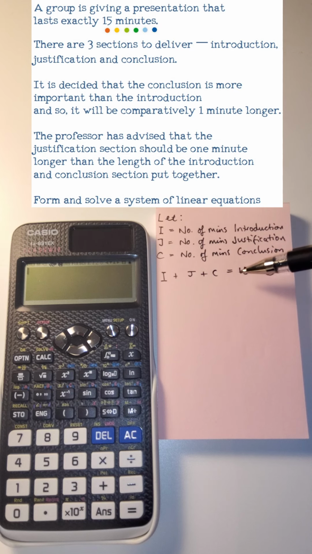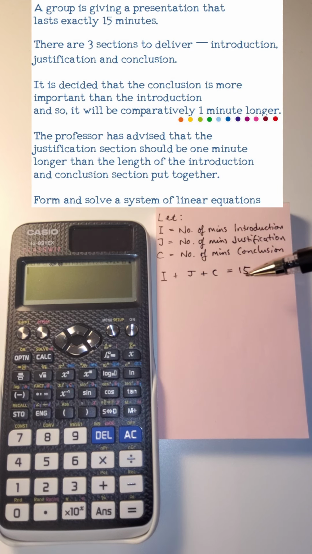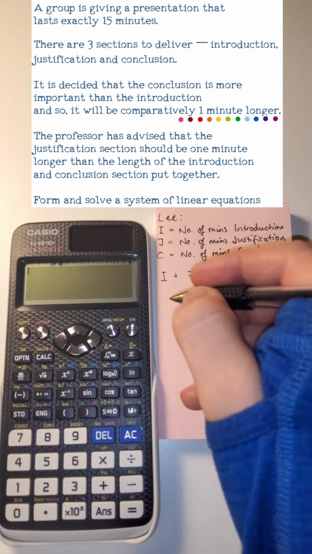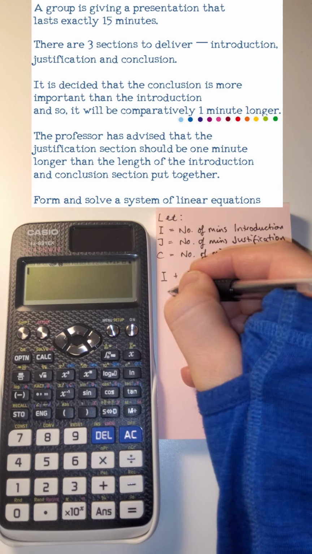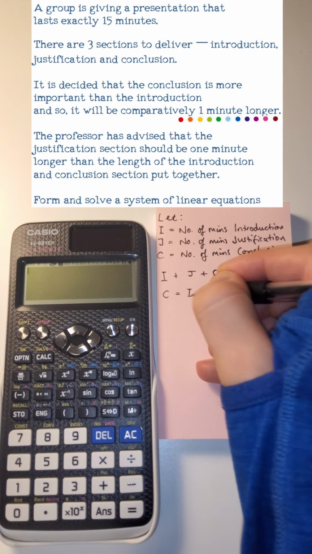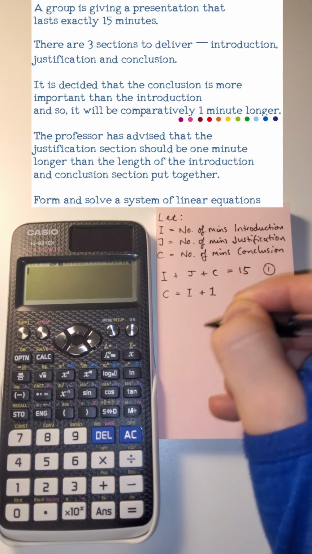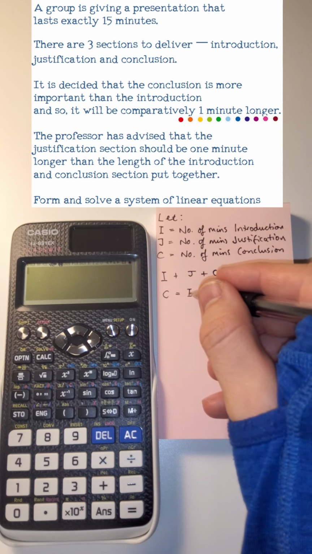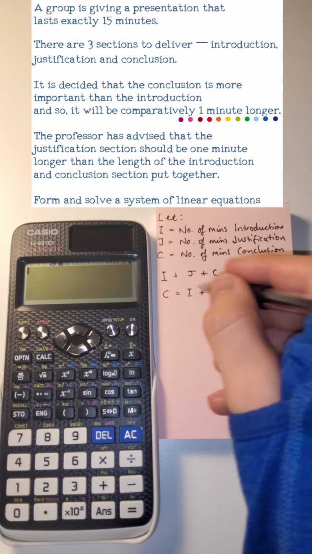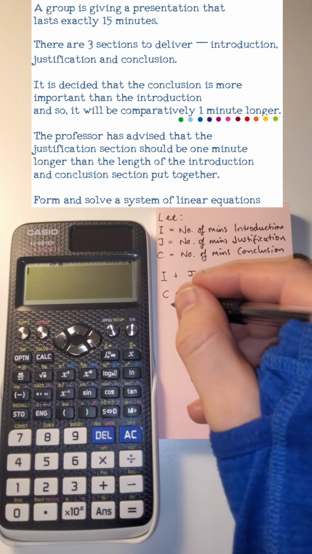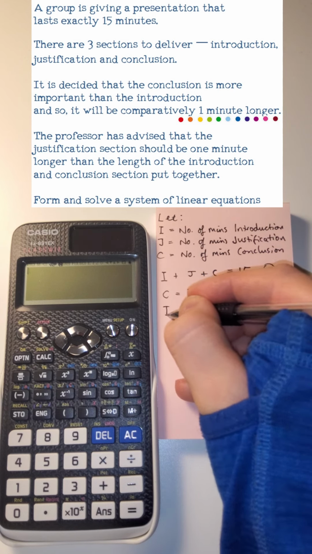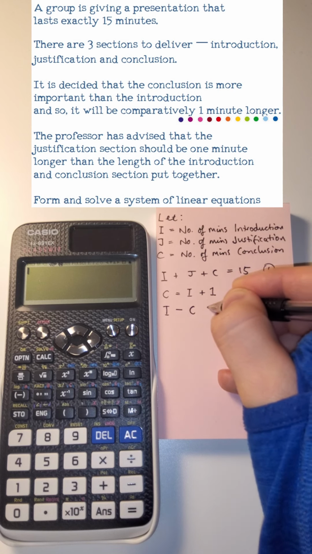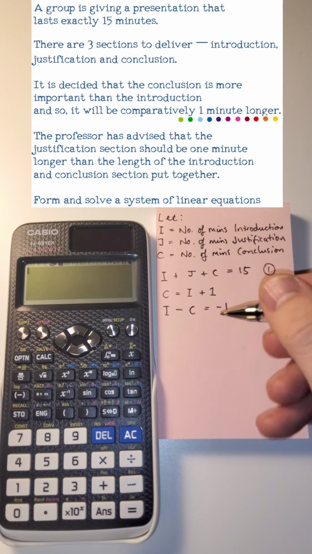The second phrasing that it tells us is, if we add 1 minute to the introduction, that's how long the conclusion must be. So the way to write that in terms of maths, we could say that conclusion is equal to whatever the introduction is plus 1. And we put all of the variables to one side, and we'll make sure that I is at the front, and we'll keep that positive, so we'll move the C over and the 1 that way, and then what we'll end up with is I minus C equals -1, and that's our second one.